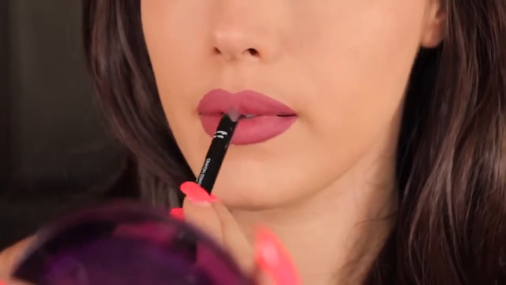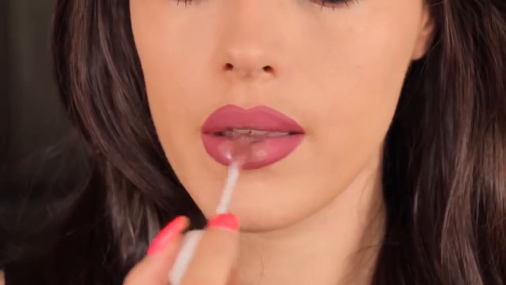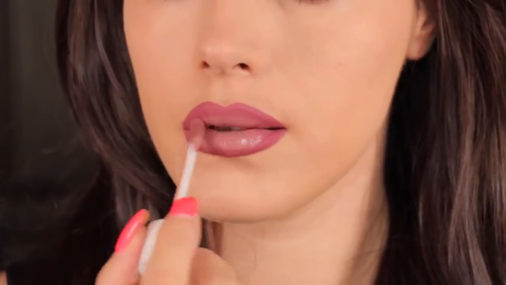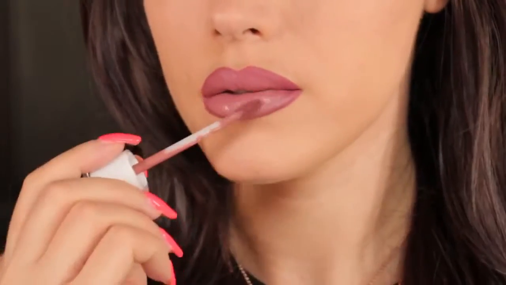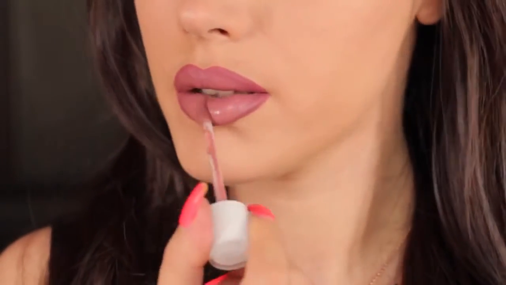Today I'm going to be using some lipstick, and it's by Dose of Colors. It's the liquid lipstick in the shade Stone. So I'm going to apply it in the center and just extend it a little bit into the liner. Then I'm going to apply some bronzer. This is by The Balm.